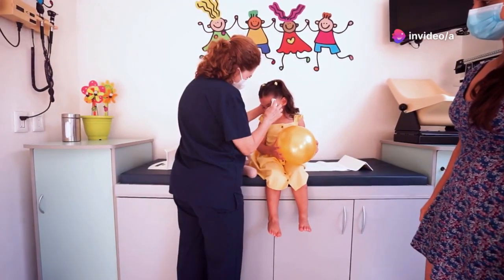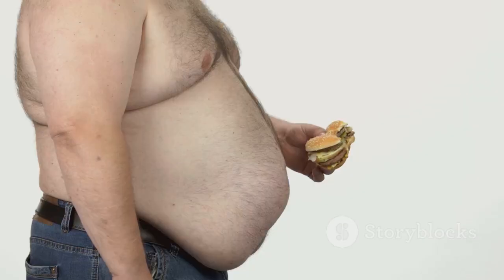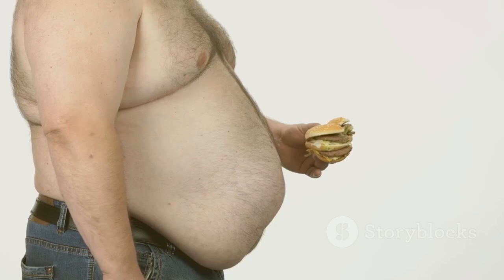Malnutrition is a serious health condition. It happens when the body doesn't get the right amount of nutrients. This can mean not enough nutrients or too many. There are different types of malnutrition.